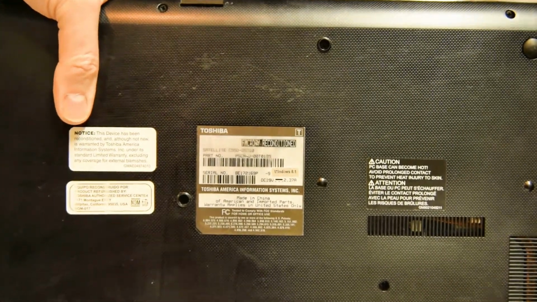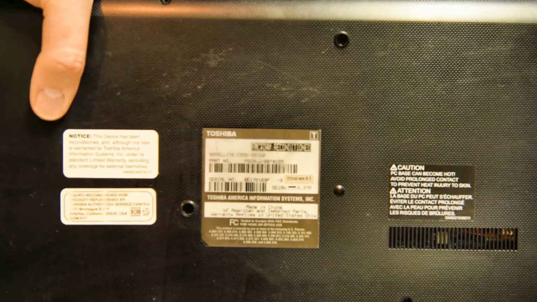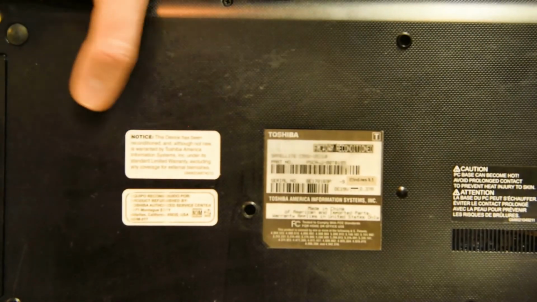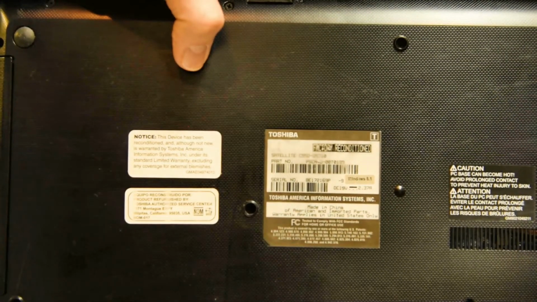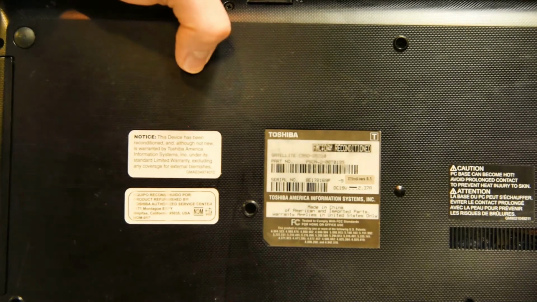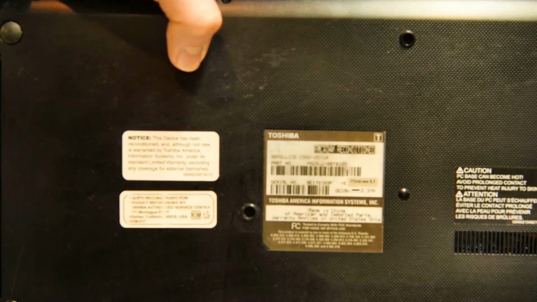So we have another system here that we're going to restore, and it's going to use Kali. This right here, it looks like it's a Toshiba, and it had Windows 8.1 on it, and this was a refurbished unit. Not sure the history on it. It was given to my sister by a friend, so we have no idea what the history is. It is a Toshiba Satellite.